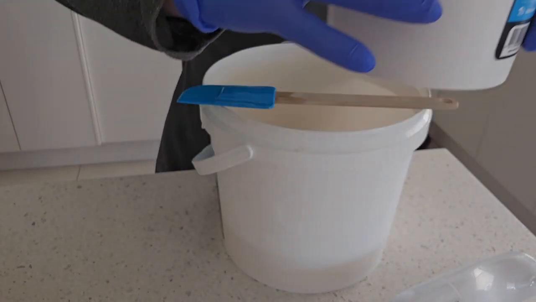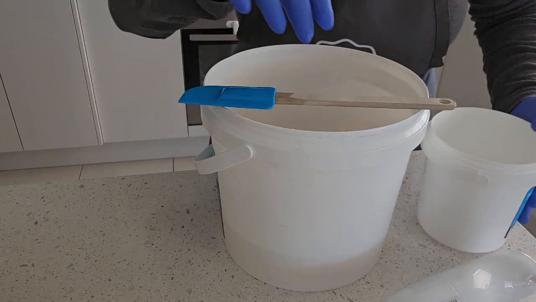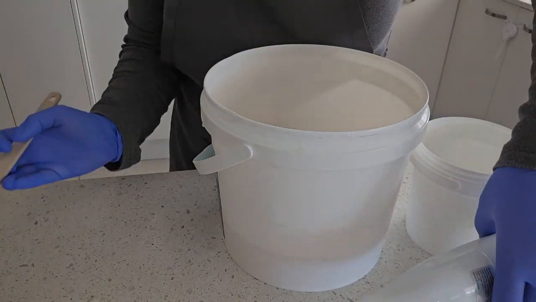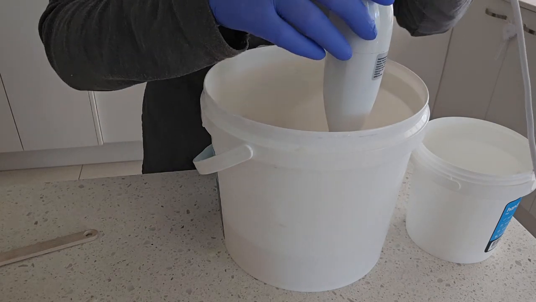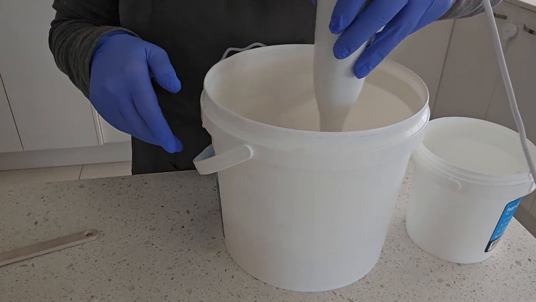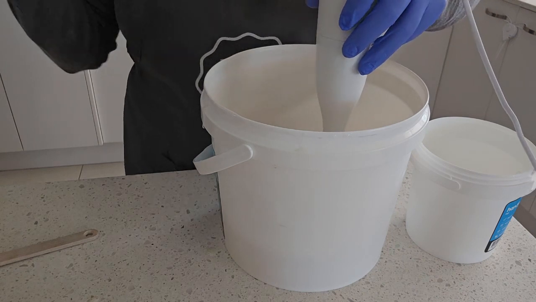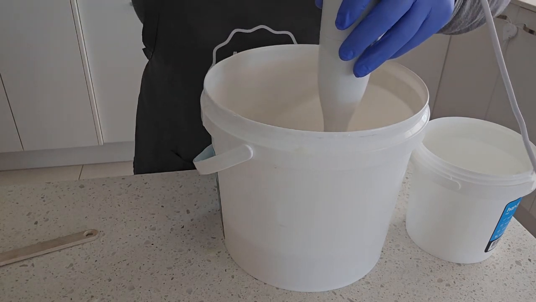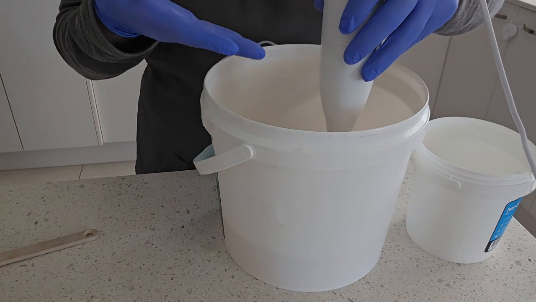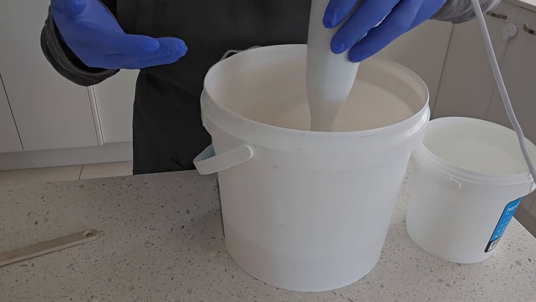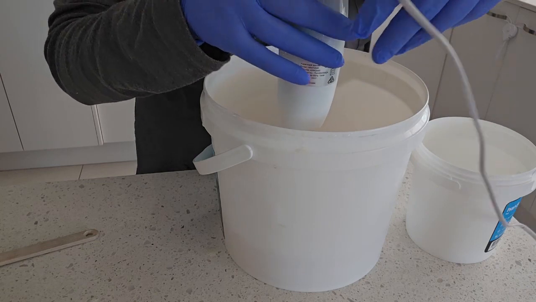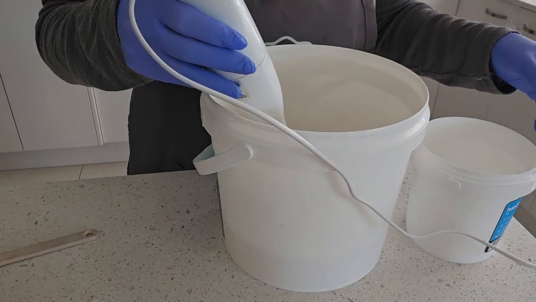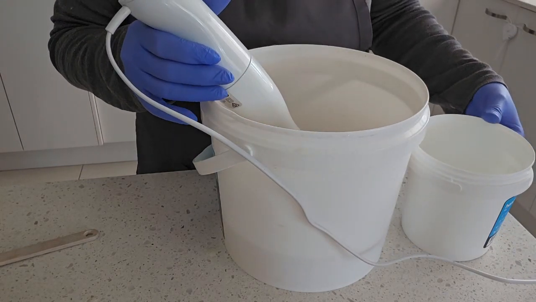So I'm going to first put that one off to the side, put my hand blender in, and give it a little shake because it has little bubbles sitting from the air underneath the blender. I give it a little wiggle just to get as much of that air out as I possibly can, and I stand it on the side.